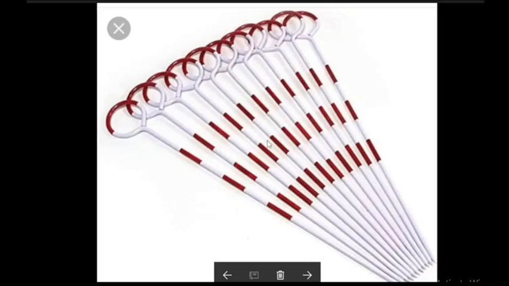This is another example. You can see the loop clearly shown at the top of the arrow. This is a 10 set marking pin or arrow. So that is that about the specimen B.